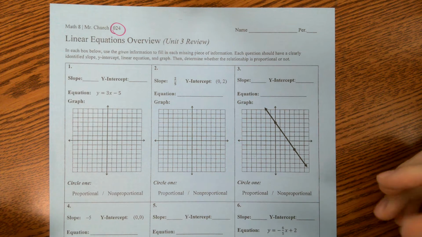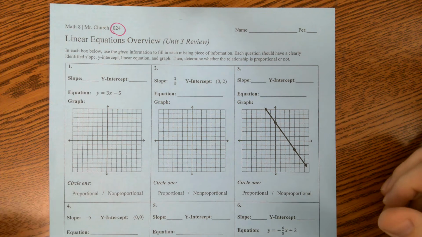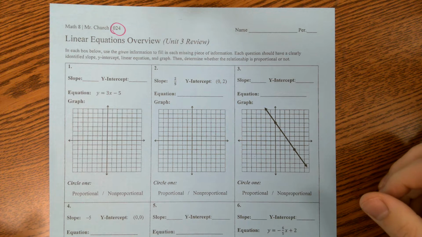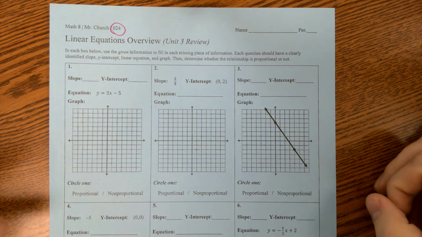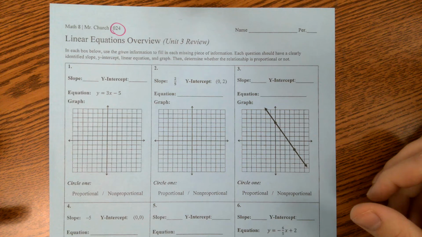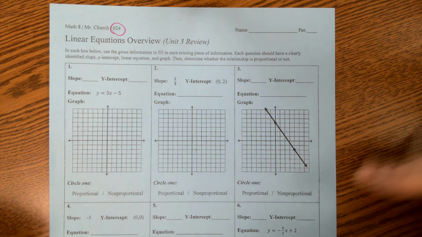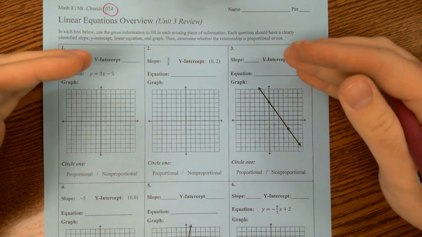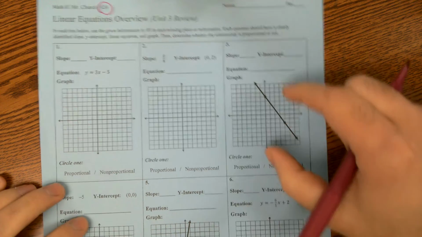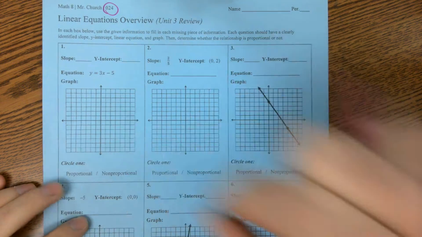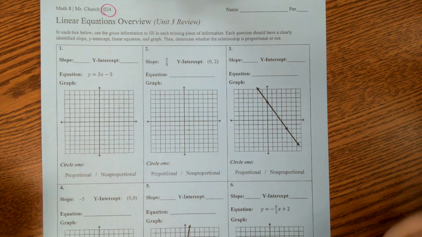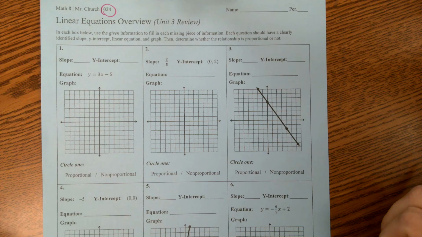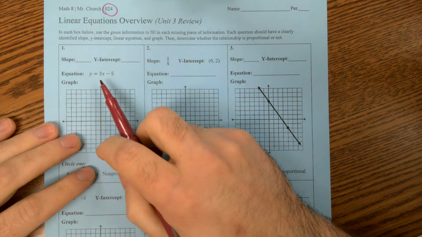So we got 6 different relationships here. We're either going to be given our slope and y-intercept, or we're going to be given our equation. We could also be given the graph of our line, and then we're going to have to determine whether it's proportional or non-proportional. So basically, each of these boxes needs to be completely filled out, and in each one you only get one little piece of information. Luckily for us, we can fill out every single missing piece of information with only what we're given. So let's start with number 1.